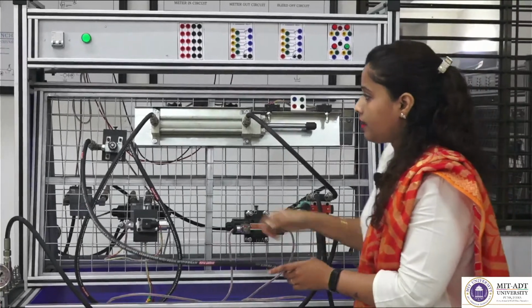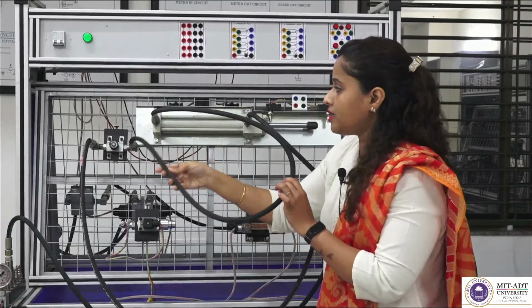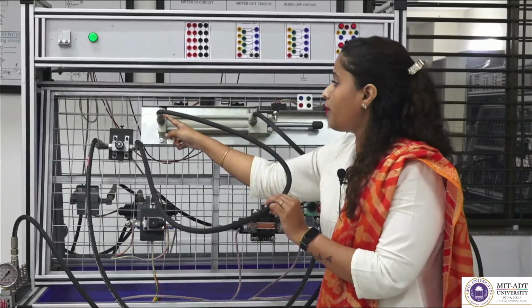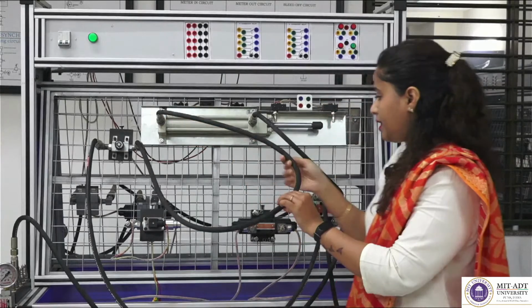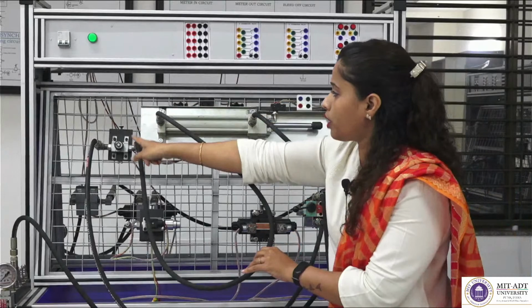Okay. Then the fluid which is coming out of this FCV, this pipeline connection is given to one of the ports of your double acting cylinder, which means in between DCV and cylinder we have placed one flow control valve.